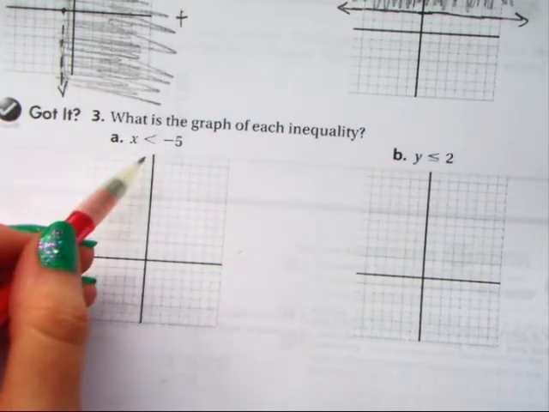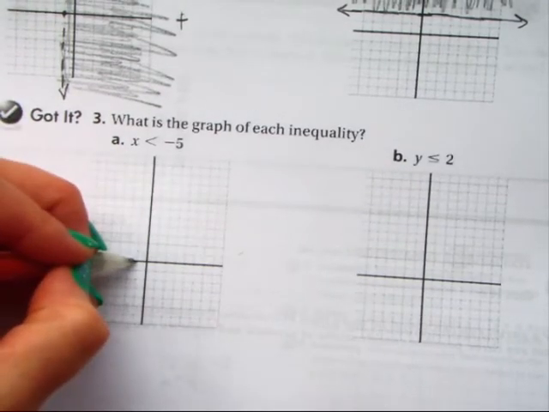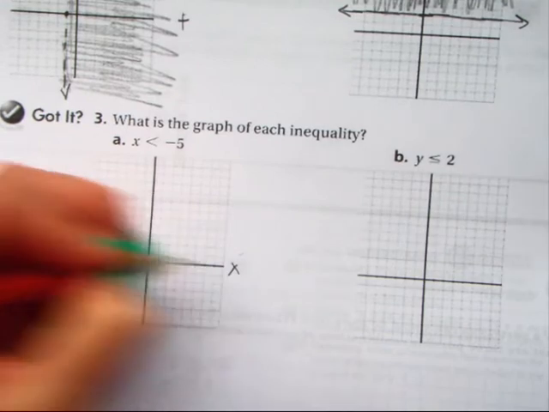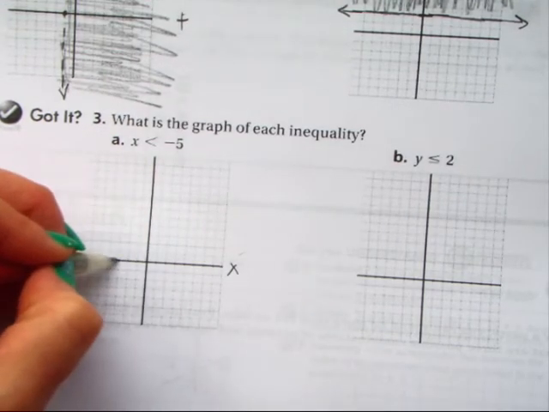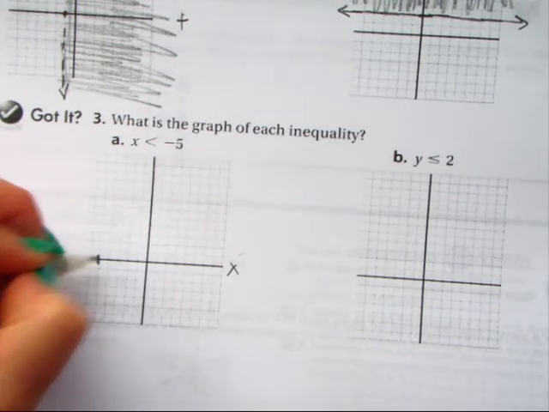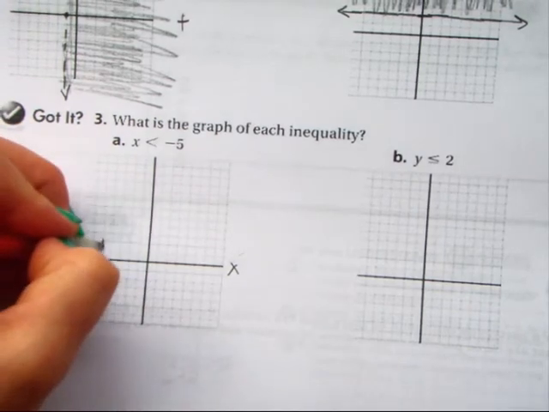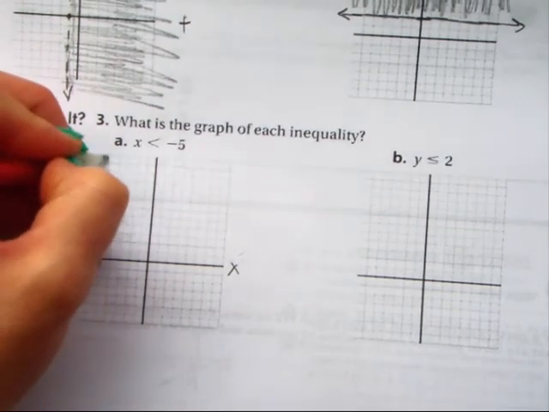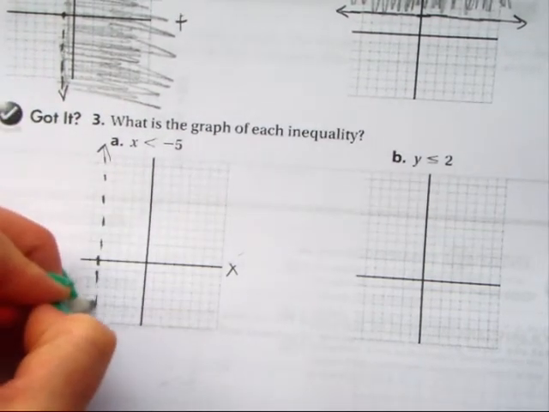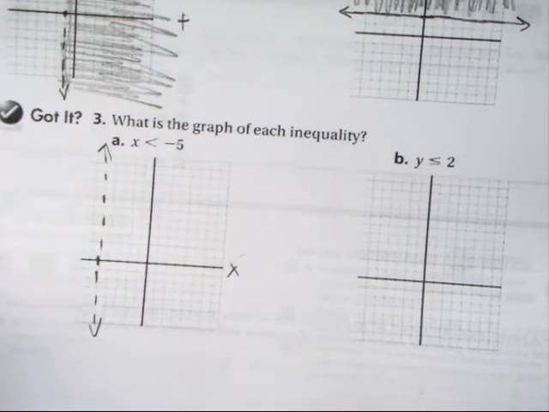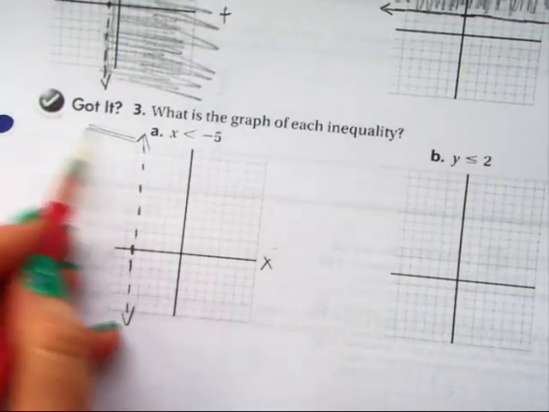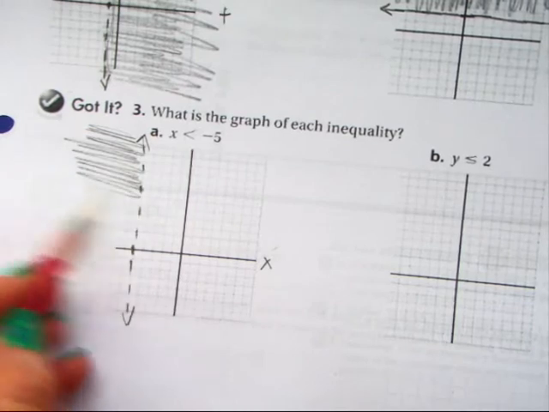Okay, x is less than -5. You count over 5 on the x-axis. You know that's your x-axis. 1, 2, 3, 4, 5. You draw a slashy mark. This one is broken because it's not equal to. You might want to write that down. And it says all the values smaller than that. Since it's less than, you shade over here.